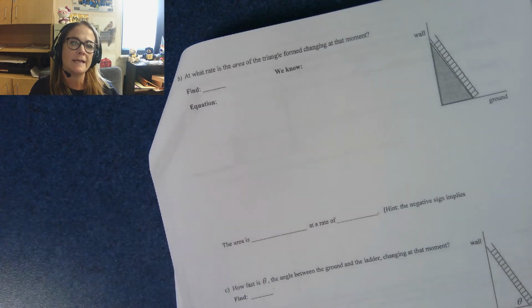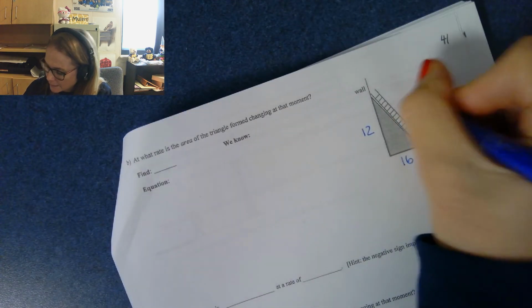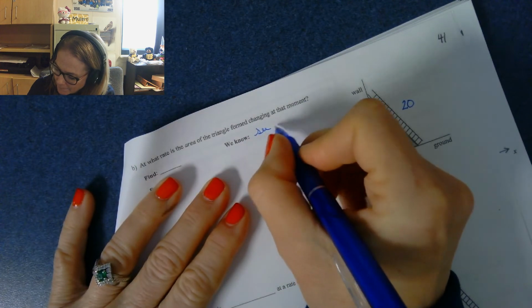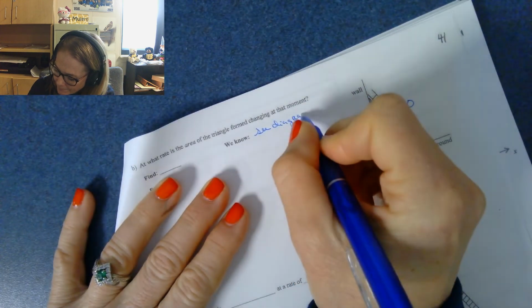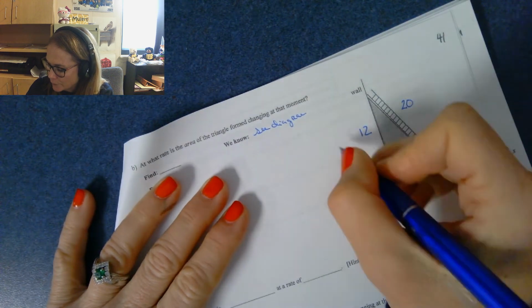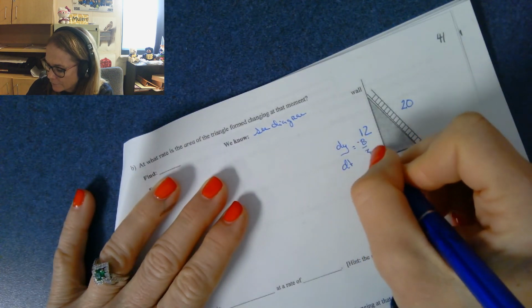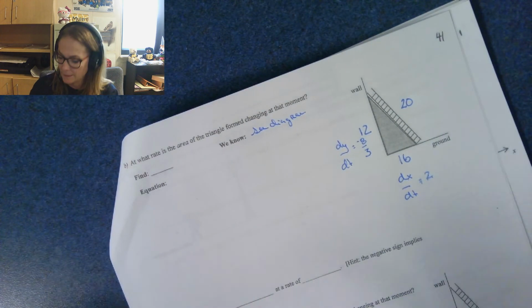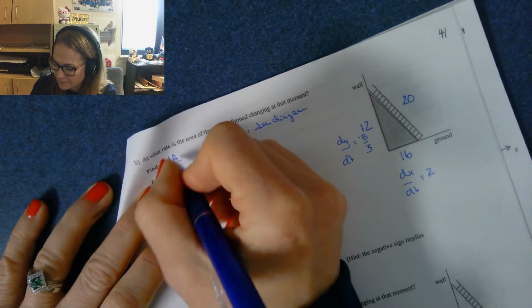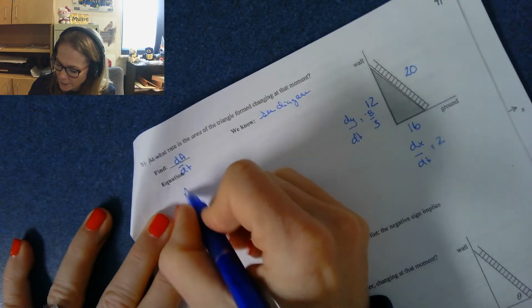All right, at what rate is the area of the triangle changing? So what did we have? Let me take a peek here. 16, just label this really simply, 12 and 20. Let's see the diagram. This was dx dt was 2, dy dt was negative 8 over 3. All right, so find dA dt. What is the rate of the area changing at that moment?